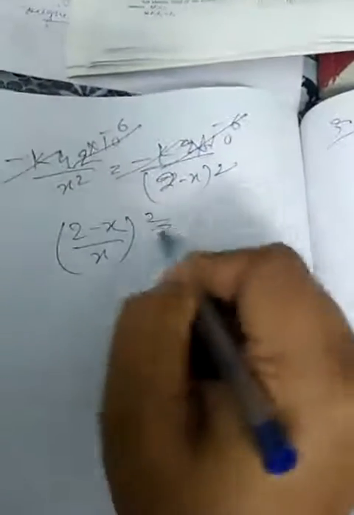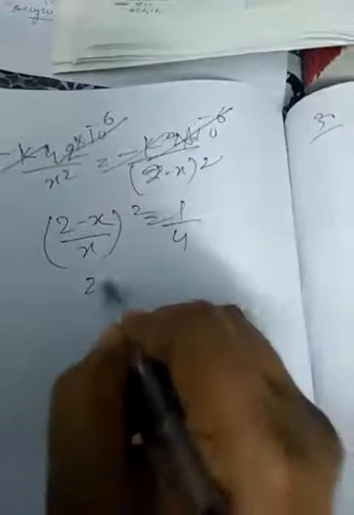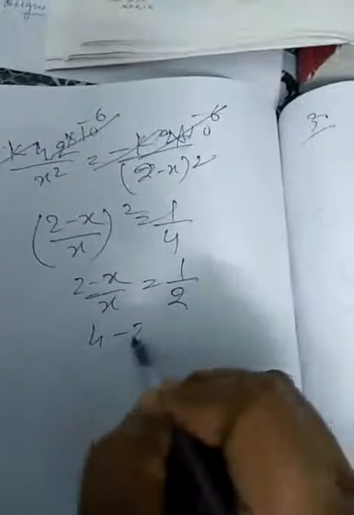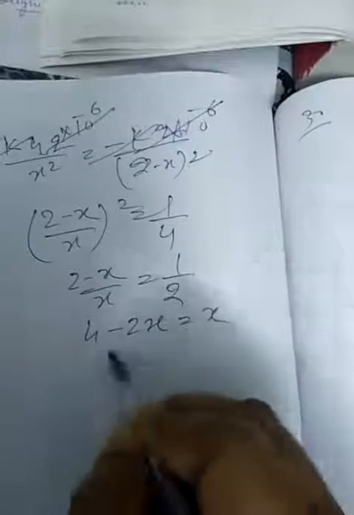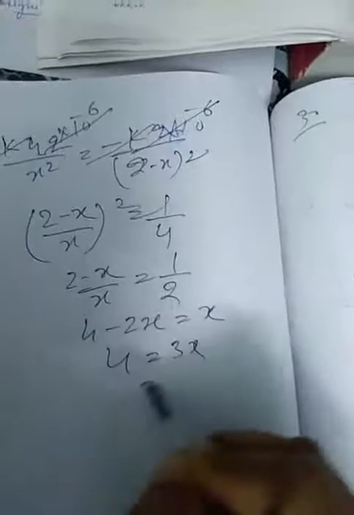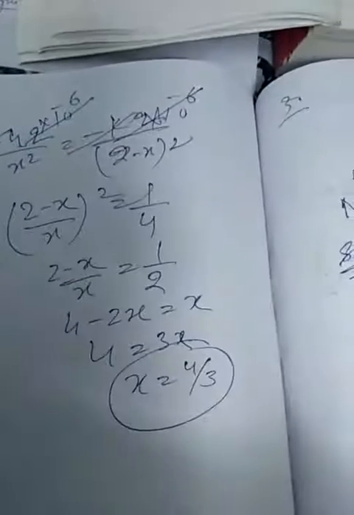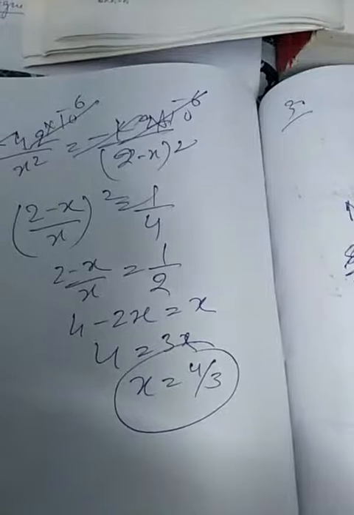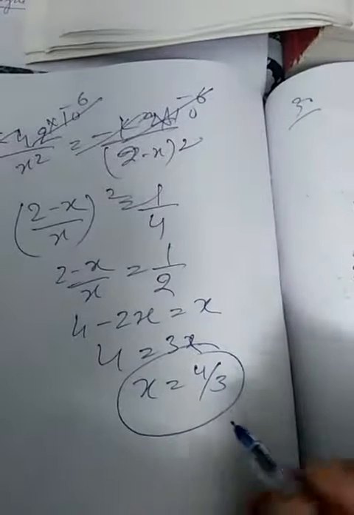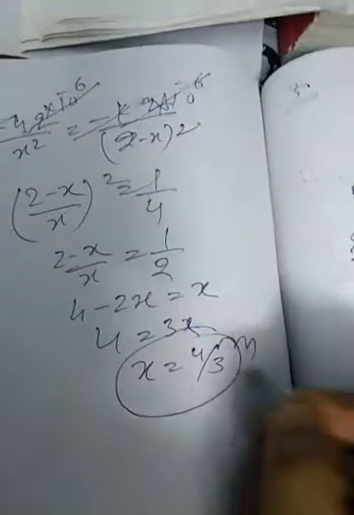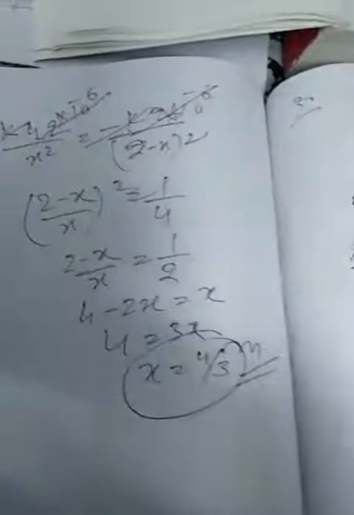So 2 minus x upon x whole square is equal to 1 by 4, or 2 minus x upon x is equal to 1 upon 2, or 4 minus 2x is equal to x, or 4 is equal to 3x, or x is equal to 4 by 3 meter. That means it should be at 4 by 3 meter from the 4 microcoulomb charge. So that is the point which we have calculated, 4/3 meter. That's how we can solve this question.